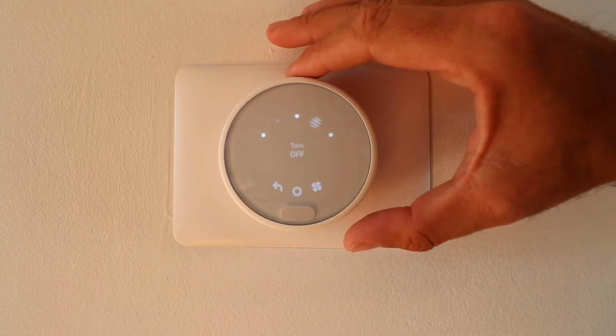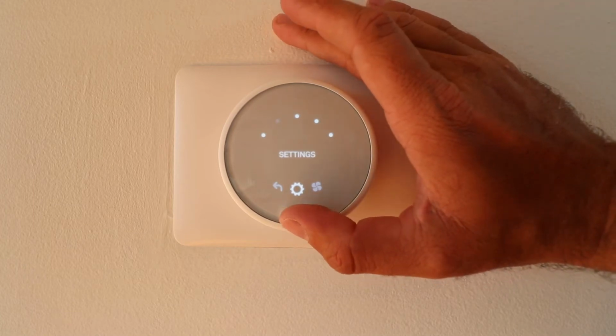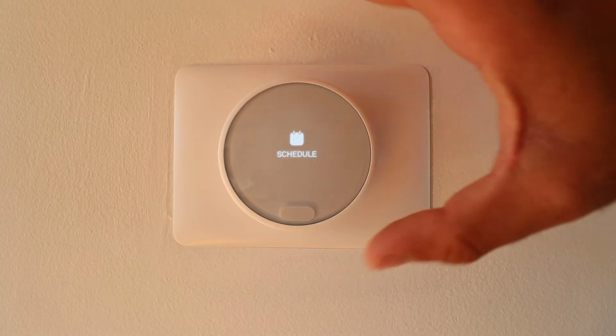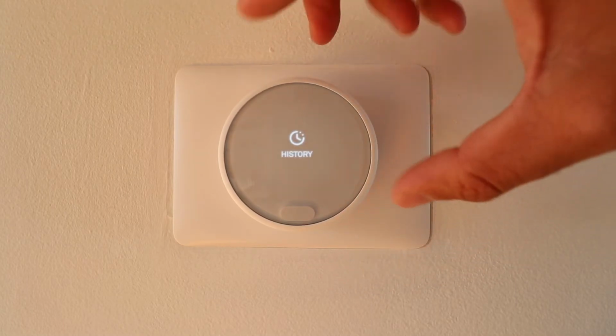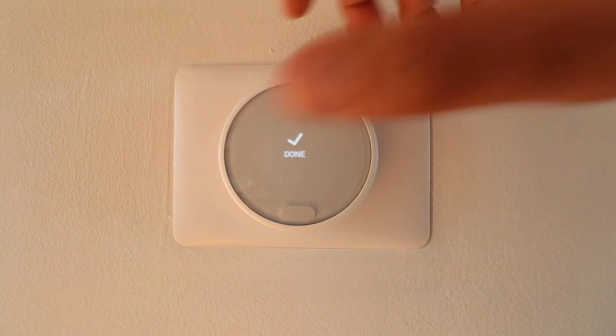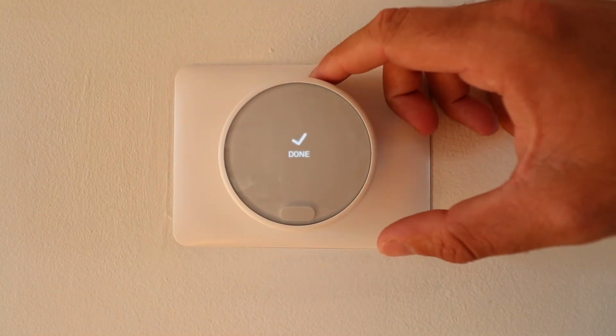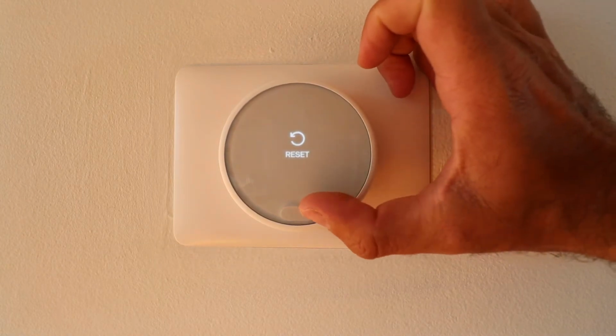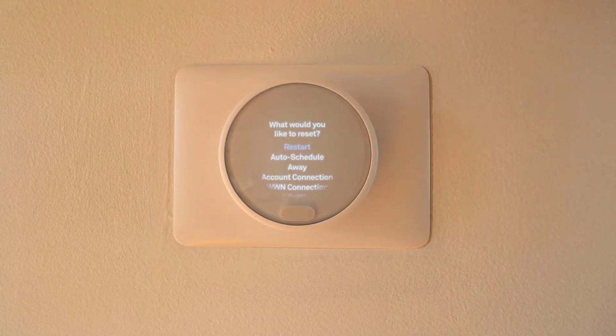And we're going to scroll to the gear icon because we want to reset the Nest thermostat E to factory defaults. Now here you're going to have all kinds of different settings that you can adjust. All you need to do is go all the way over to the end, turn this dial until you get to the very end, and you're going to get to done, and then go one back and it's going to show you reset. So that's what we want. We go ahead and click on reset.